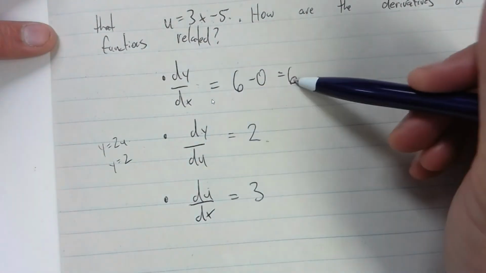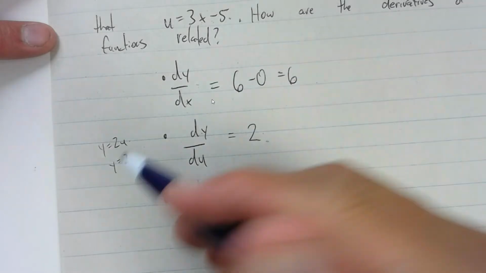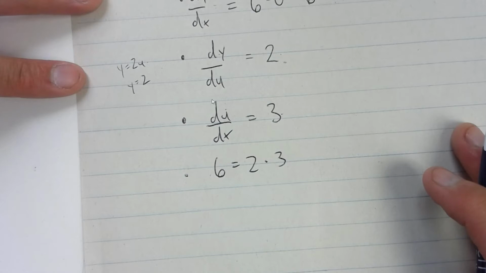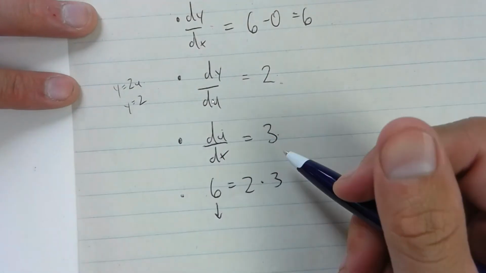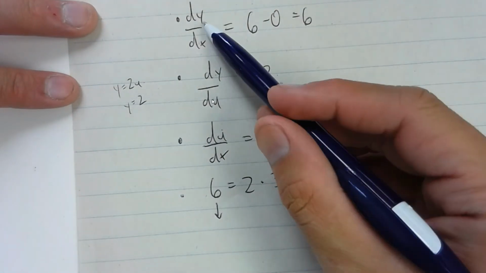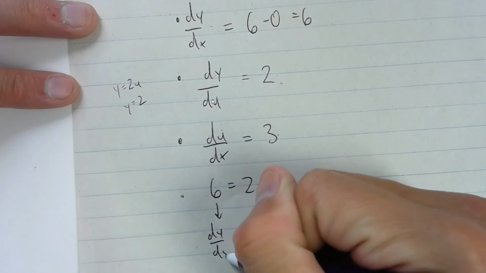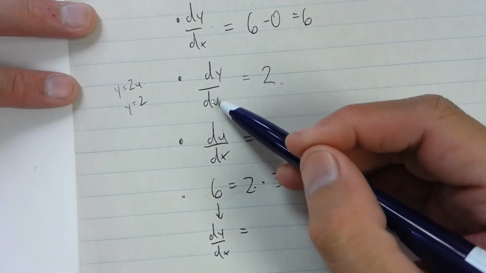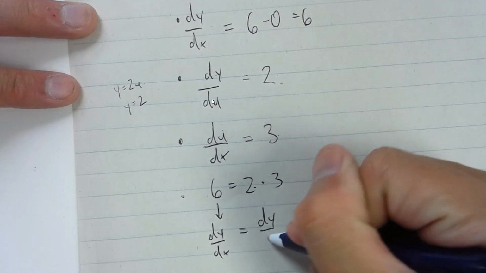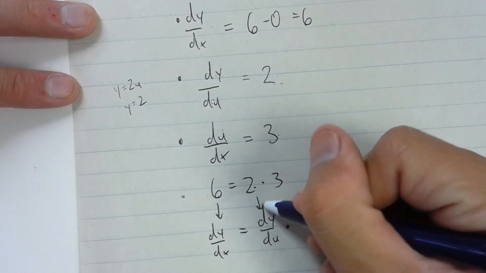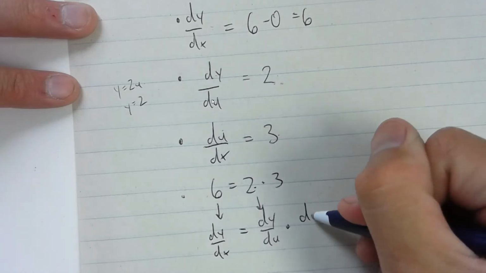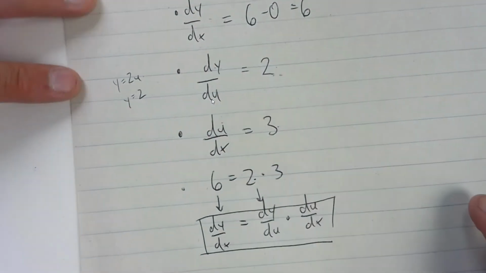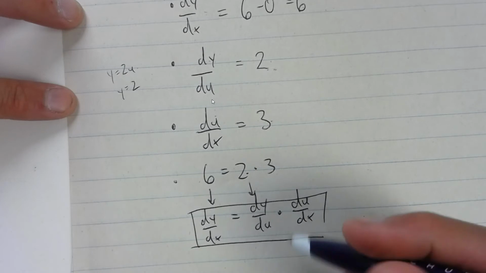How are these 3 related? Well, this 6 is equal to 2 times 3. So you can write 6 is equal to 2 times 3. But each of these components, 6 is another way of saying dy/dx. dy/dx is equal to, and if you take a look here, 2 came from dy/du, and that's being multiplied by 3, which is du/dx. We came up with this statement here, and that's basically the idea of the chain rule.